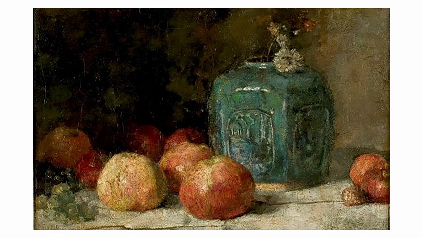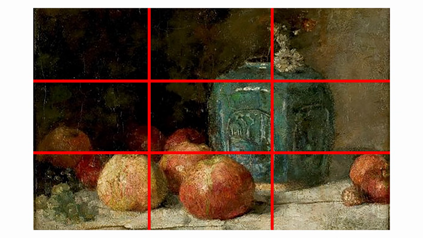In this painting by Van Gogh, we can see that Van Gogh also used the rule of thirds to create a more aesthetically successful composition. If we lay a grid over the top, we can see that the blue ginger container on the right side of the picture plane is in alignment with the right vertical line. And we'll also notice that the bulk of the apples within the scene are in alignment with the lower horizontal line within the picture plane as well. This, of course, leads to a more successful composition.